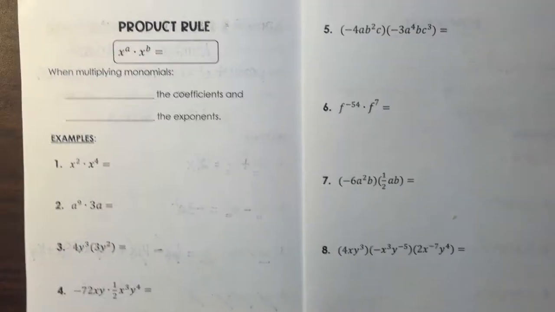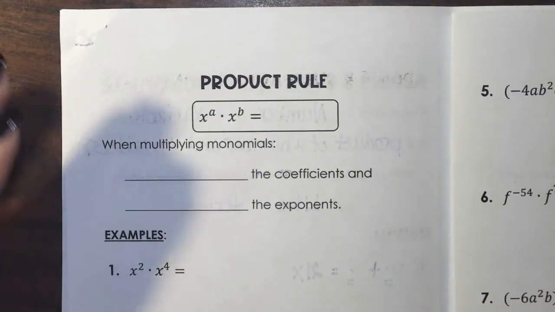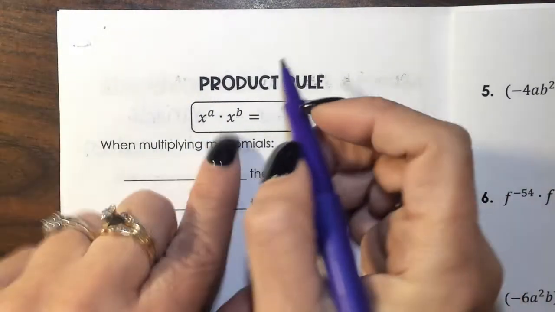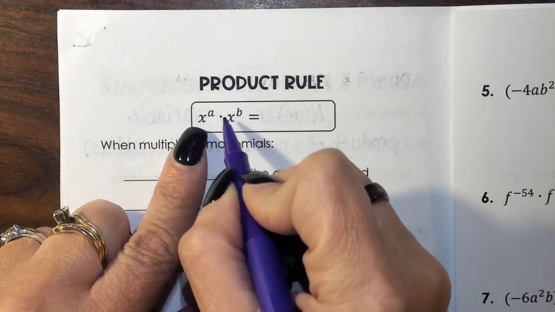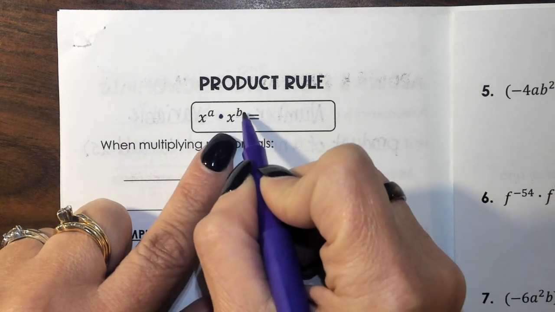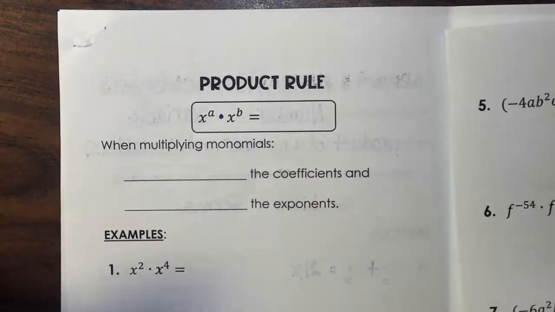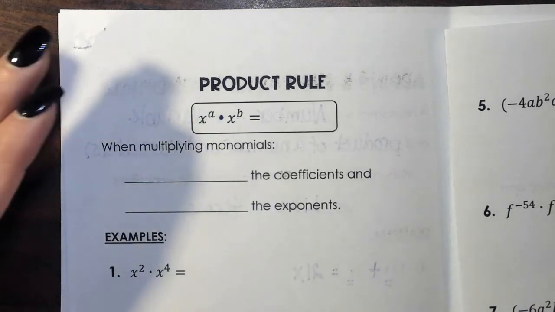Okay, gang, so let's take a look at the product rule. When you hear the word product, you think multiply. So what's going on here is x to the a power times, that little dot right there means times, x to the b power. I'm not going to give you what goes there yet, but we're going to figure out what goes there.